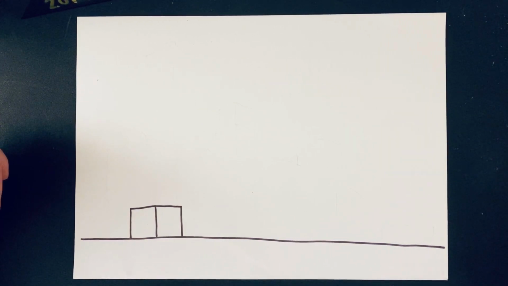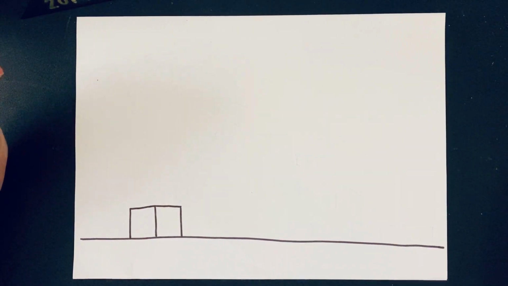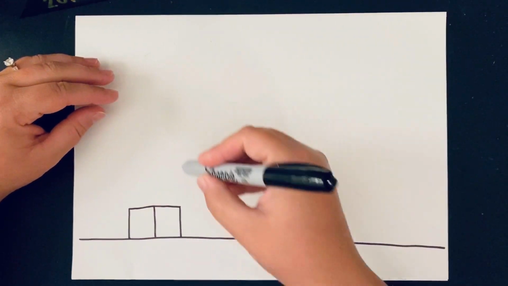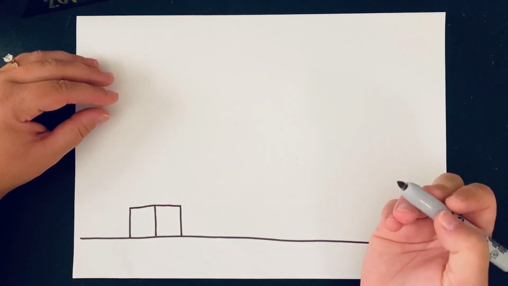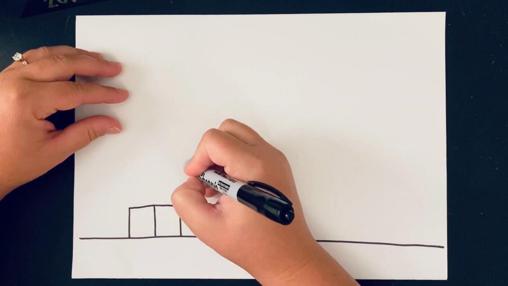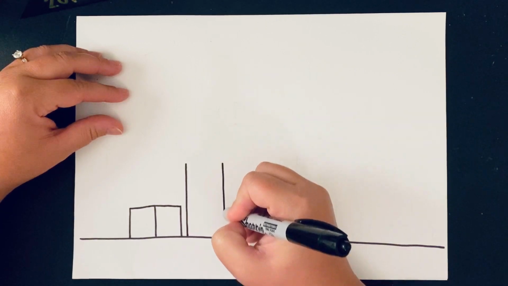I'm going to keep going with my buildings that are in the foreground. Remember, you can pause my video at any time to catch up. Okay, you can also rewind, start over, all up to you. So I'm going to do a building next to it the same way. I'm going to start with the sides of the building, and I'm going to make those the same size.